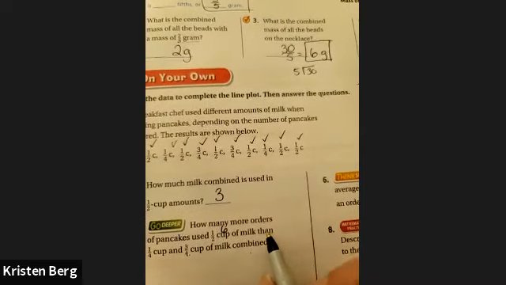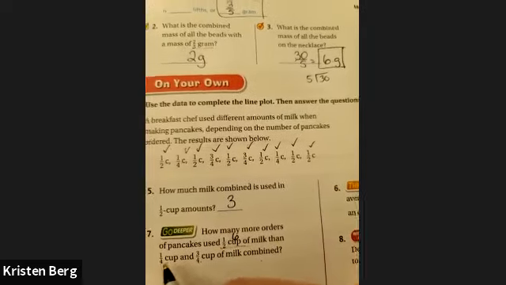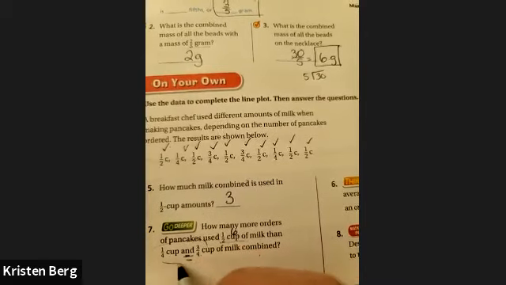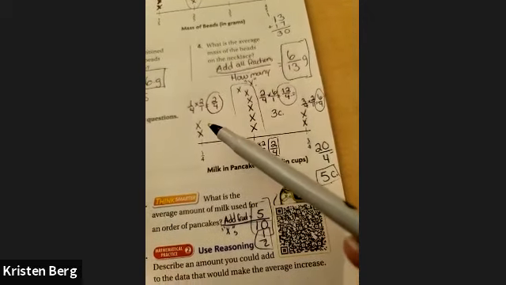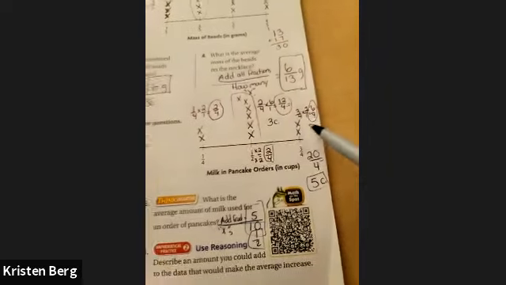And then they said, how many more orders would be the half cup than the 1/4 and 3/4 together combined? So we got to figure out what data is combined. So how many used the 1/4? That was 2. And then how many used the 3/4? That was 2.